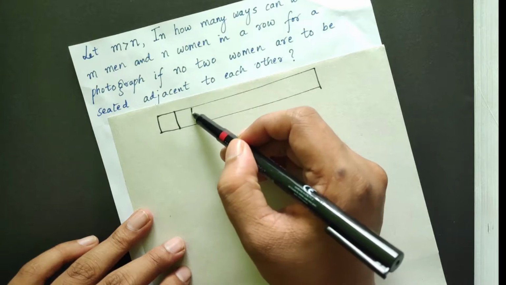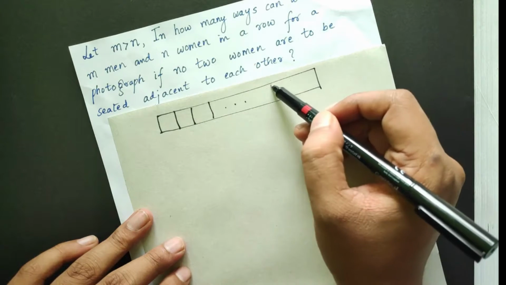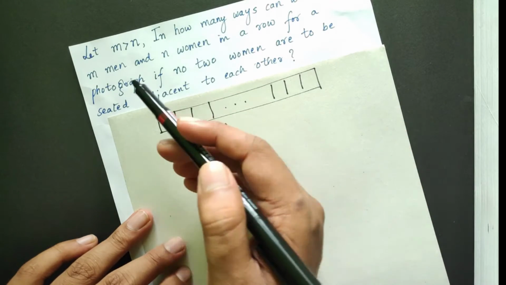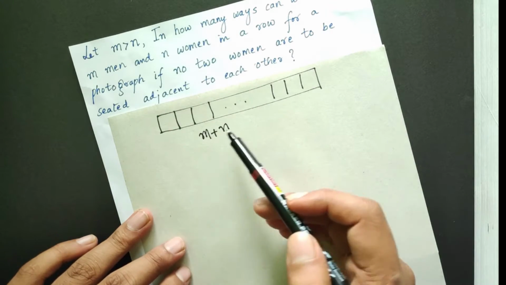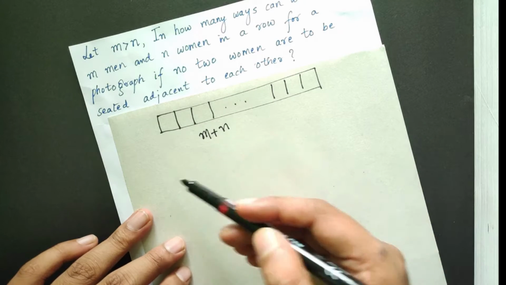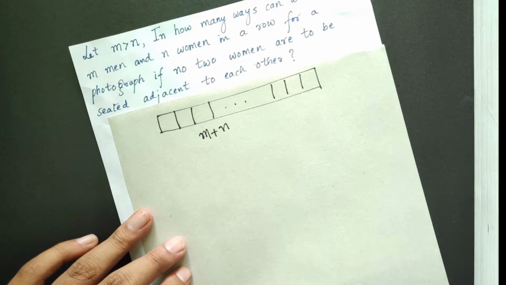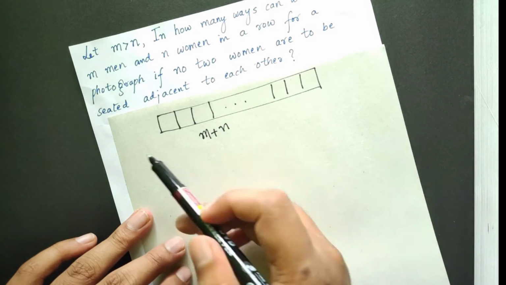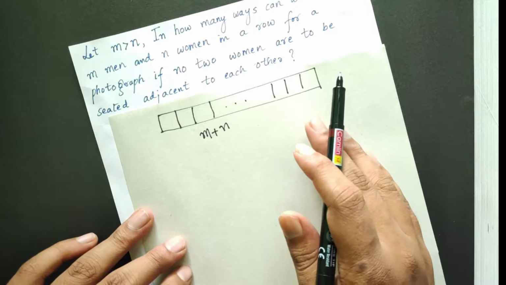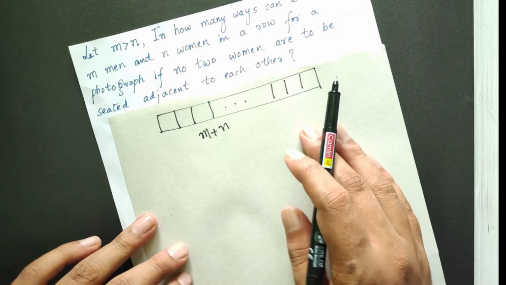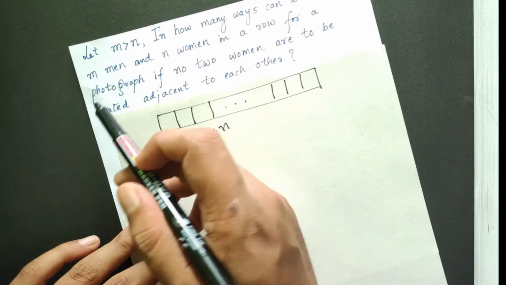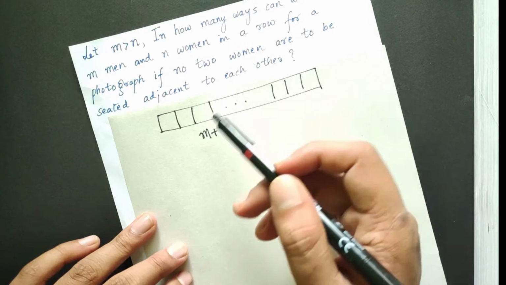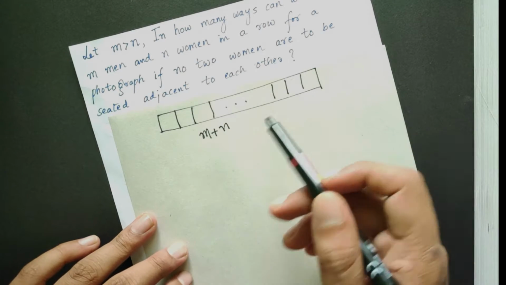See, the number of chairs here will be how many? There will be a total of m plus n chairs, because there are m men and n women. And in this context we think chairs are already arranged, and we are just trying to occupy those chairs with the m men and n women we have.